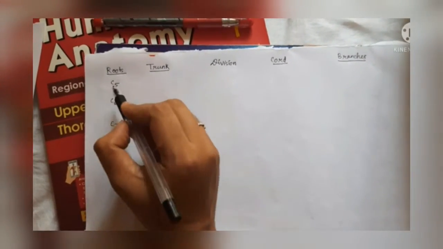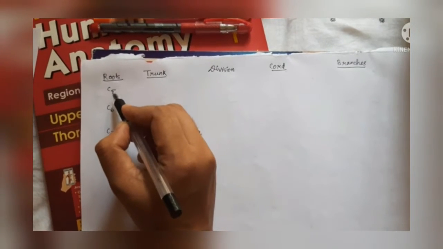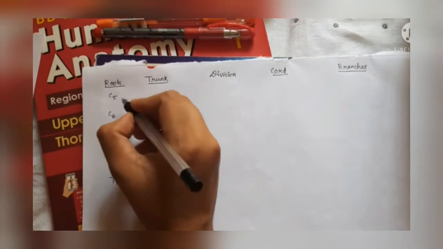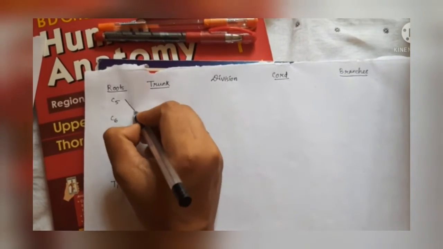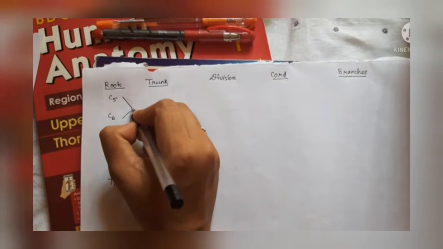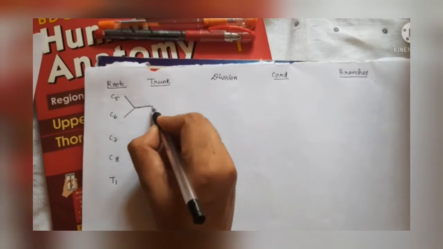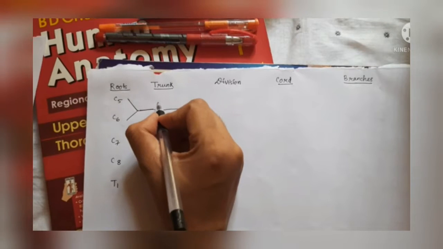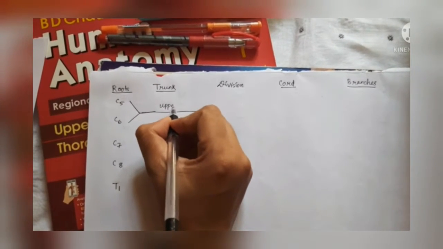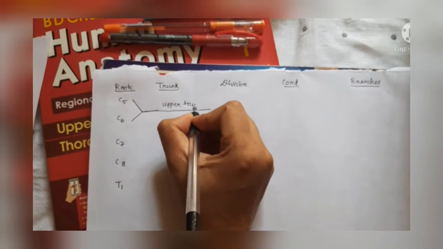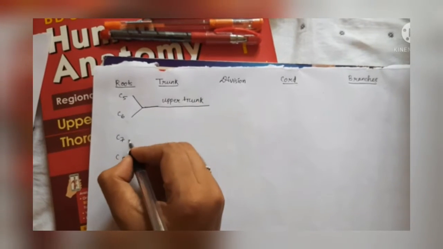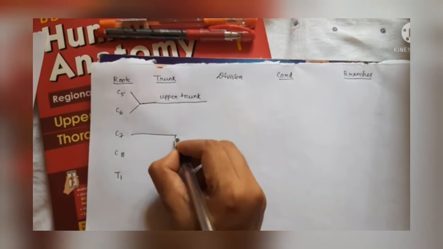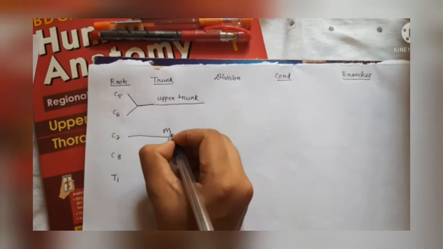First, C5 and C6 together form the upper trunk. They got united and they are forming the upper trunk. Then C7 alone forms the middle trunk.